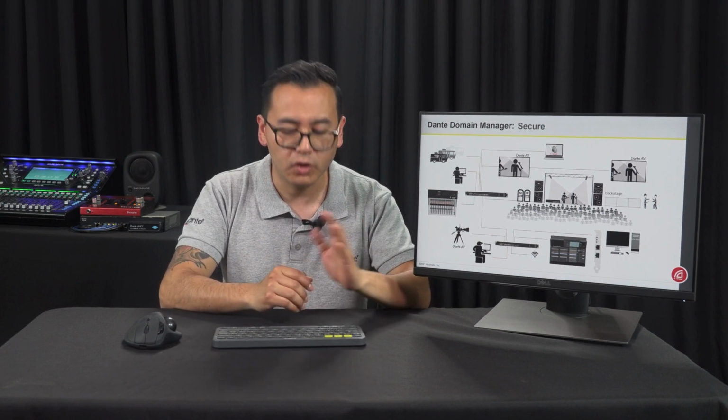Most installed systems such as corporate offices, educational facilities, and government buildings will want to secure their network with more than just door locks and security systems. Well, this is where DDM steps in. Okay. Also, Dante Domain Manager helps secure your Dante network by providing a suite of tools. You can control the user access to Dante devices managed by DDM. All control communications between the DDM server, enrolled Dante devices, and Dante Controllers are encrypted.